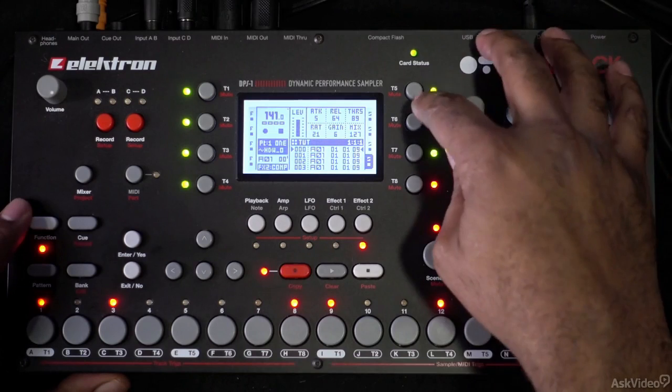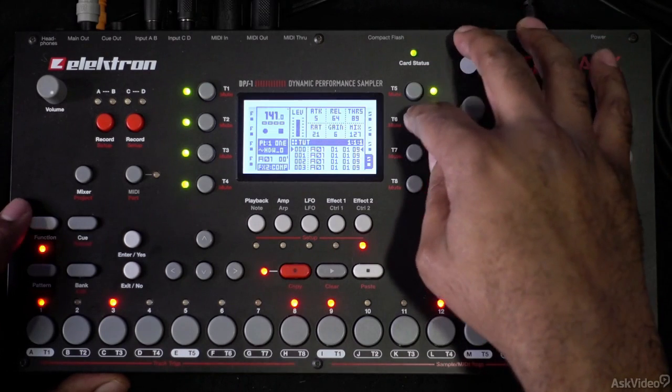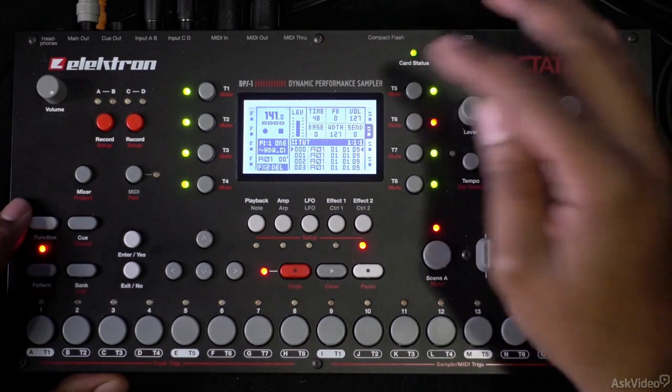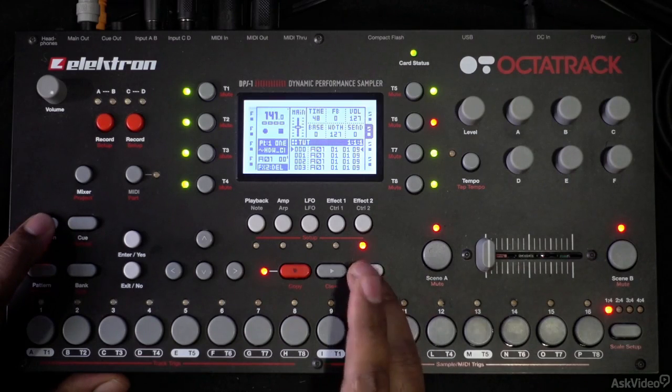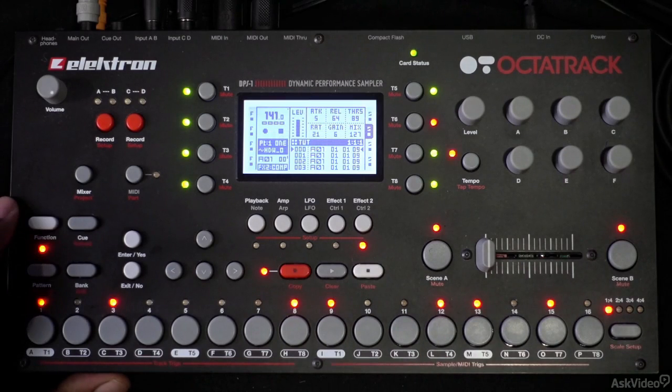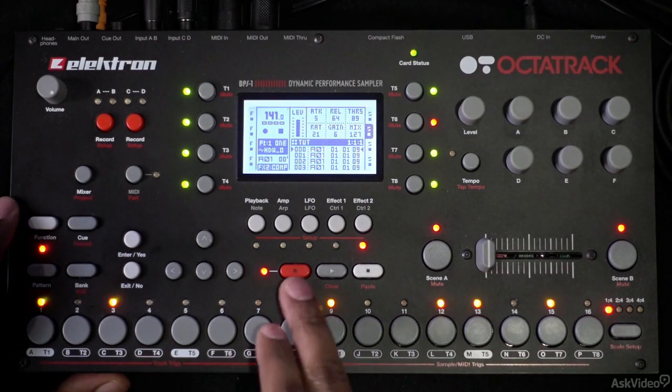So like I said, tracks 5 and 6 are empty. So let's go ahead and paste this to track 6. I select track 6, hold function, paste. So now it's pasted all the trigs from that track there, and we're good to go.